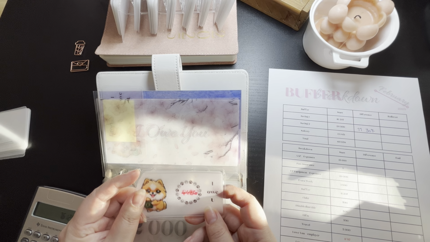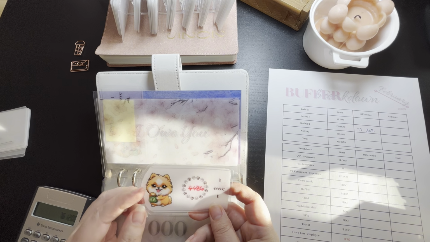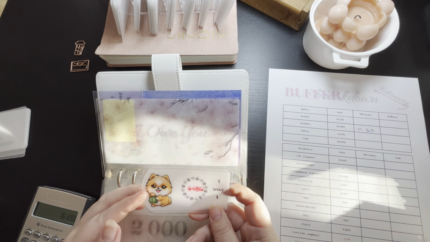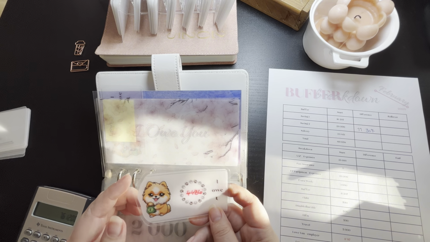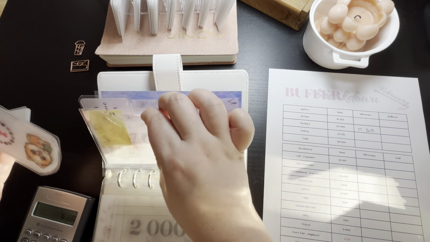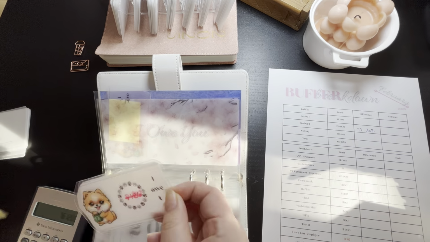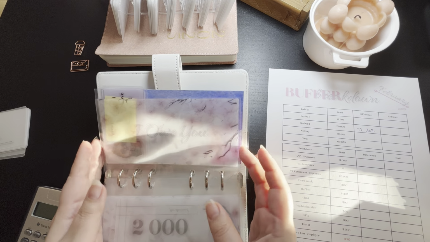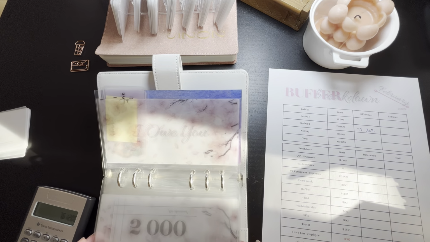But I do know it's not going to be happening for the next few months, so I will have time to save up for it. So I will be just leaving that in here. And that is that for my IOUs.